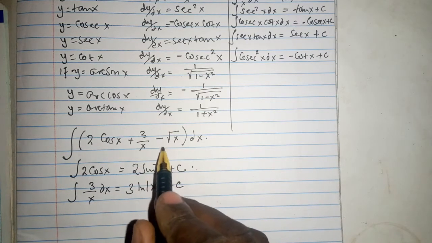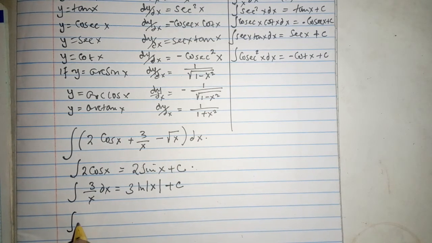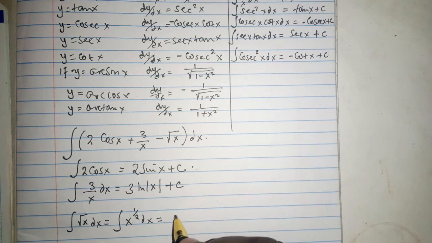So the last part is we need to know how to do the integral of the root of x dx, which is easily the integral of x raised to power a half dx. And it goes without saying this is simply primary integration, whereby we have to add 1 at the index. A half plus 1 is obviously 3 over 2. So we are going to have x to the 3 over 2 over 3 over 2, plus a constant.